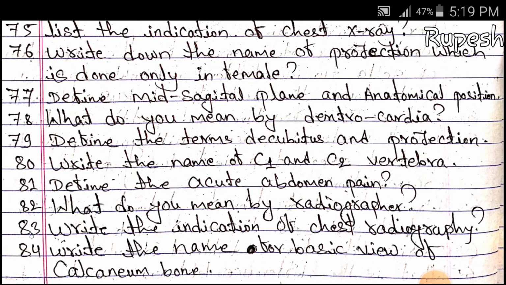Question number 83. Write the indication of chest radiography. Question number 84. Write the name for basic view of calcaneum bone.